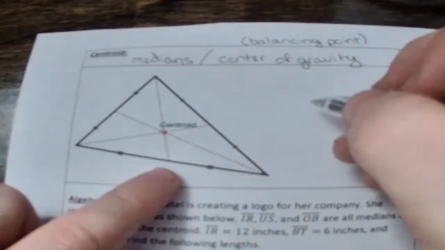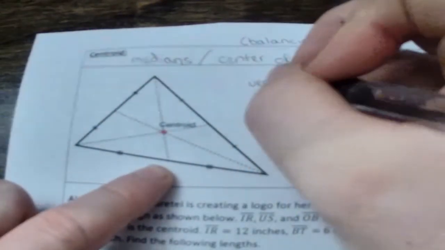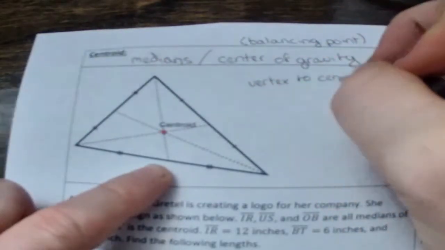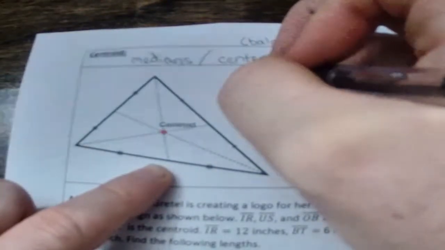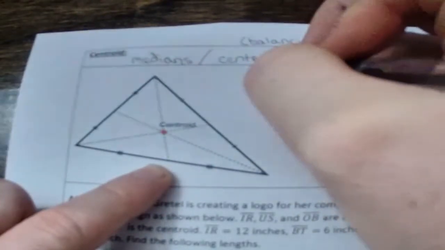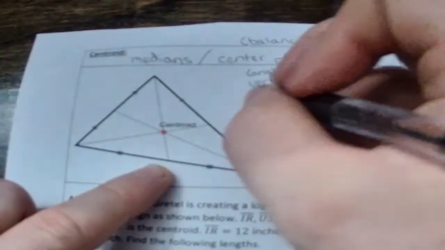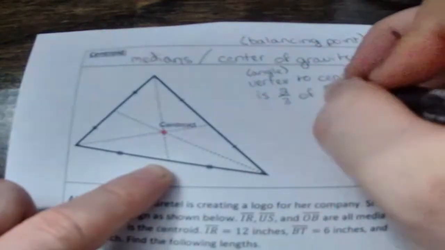So the thing that we need to know for this is from the vertex to the centroid. If you don't remember what a vertex is, that means an angle. So from the vertex to the centroid is 2/3 of the length.